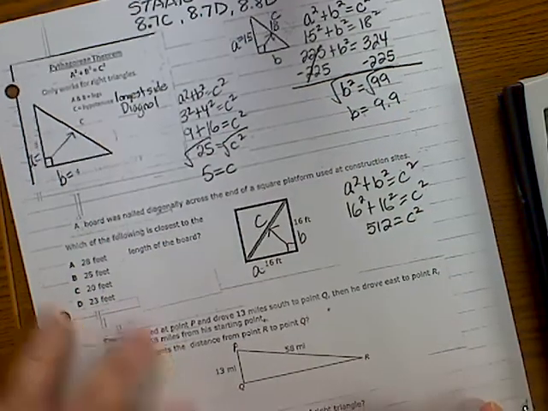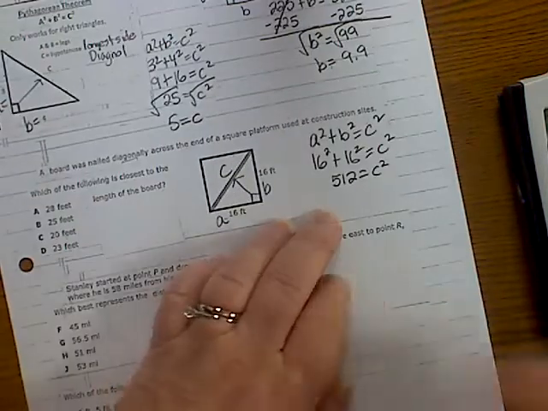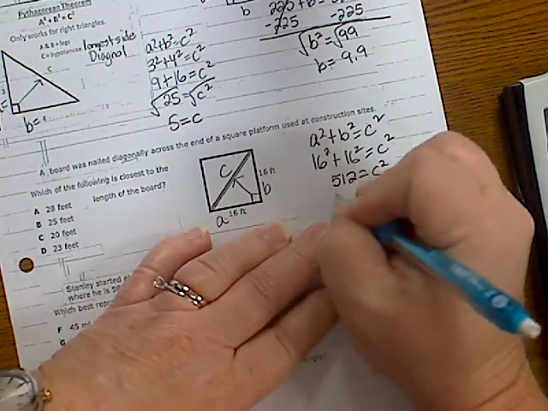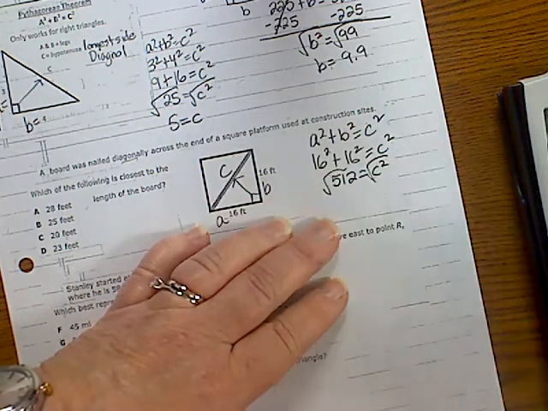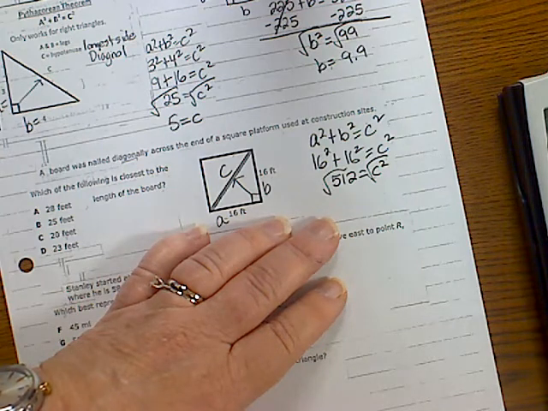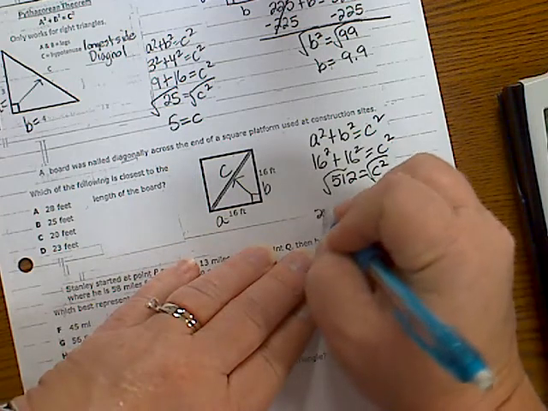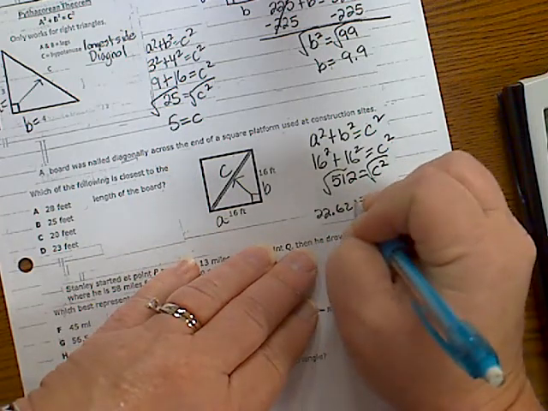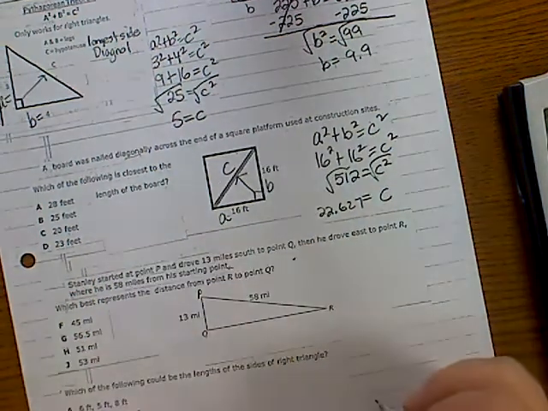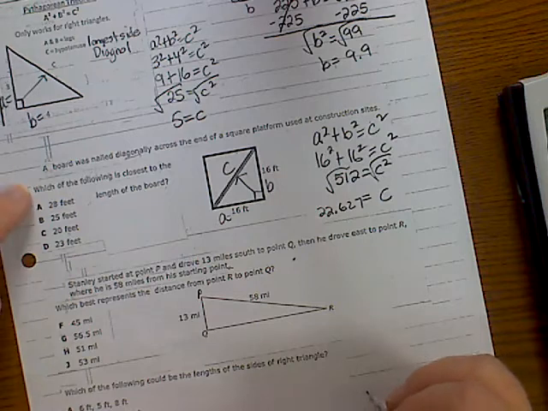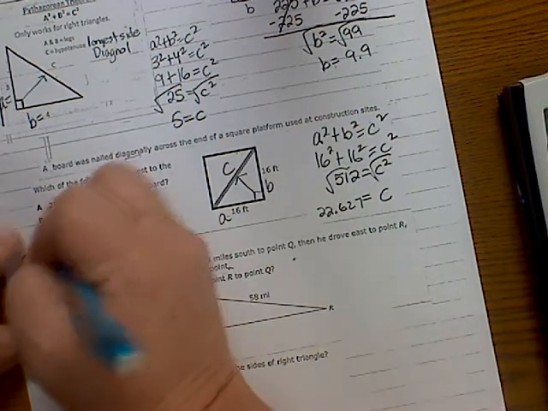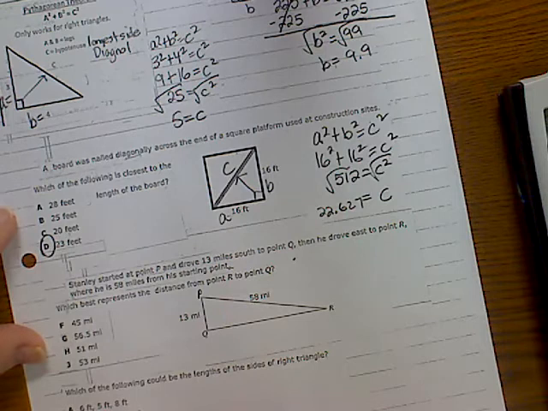You have to write that step down. I'm telling you, if you don't do this, I'm not giving you credit. So then you've got to take the second square root of 512, and you end up with C is equal to 22.627 and so on, and it says which is the closest. So the closest is going to be D at 23. Okay?